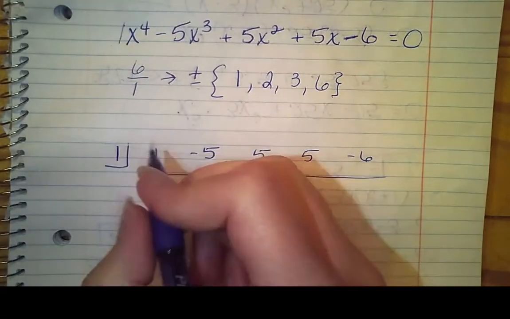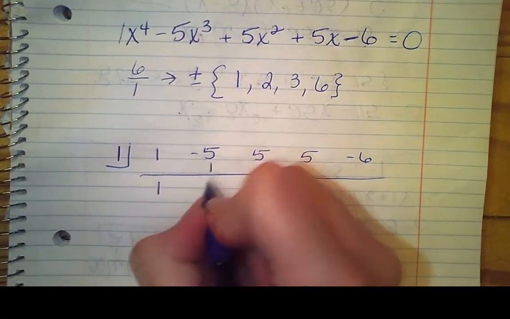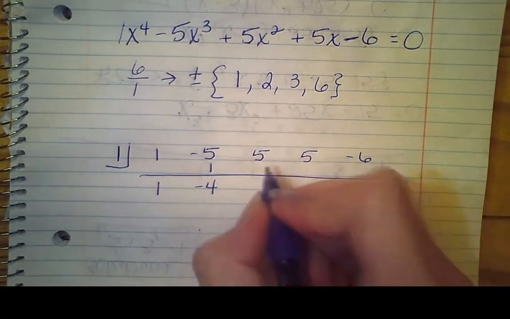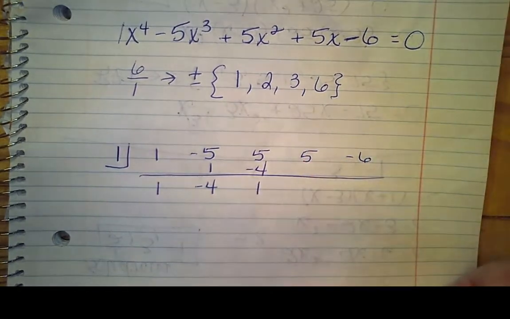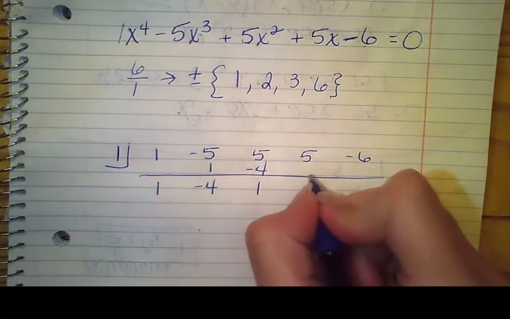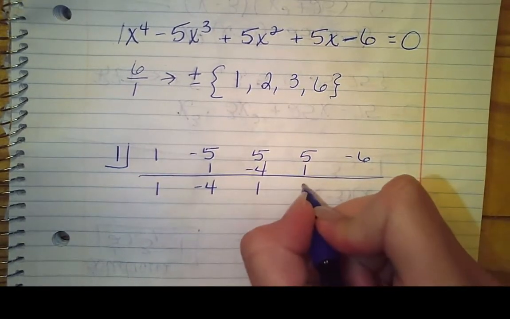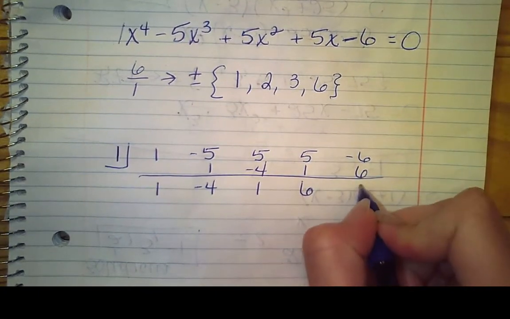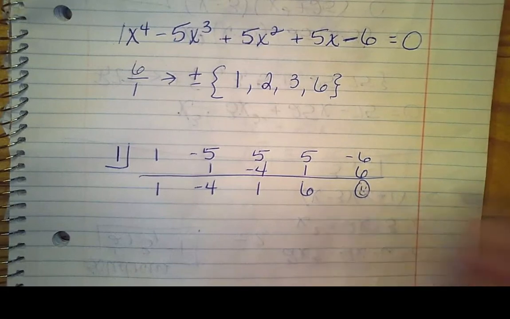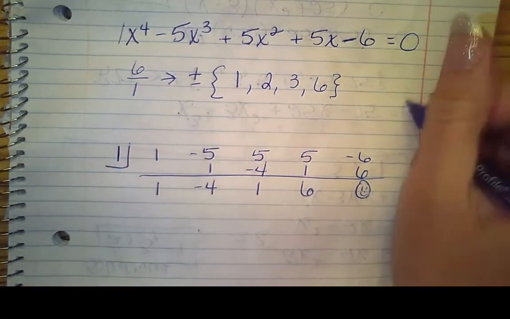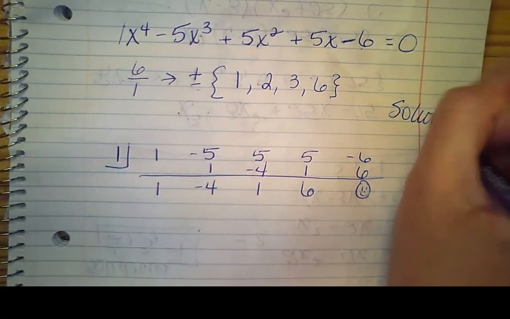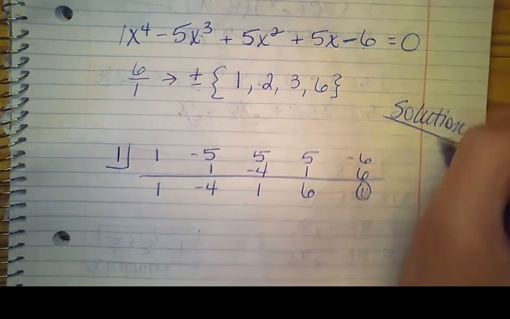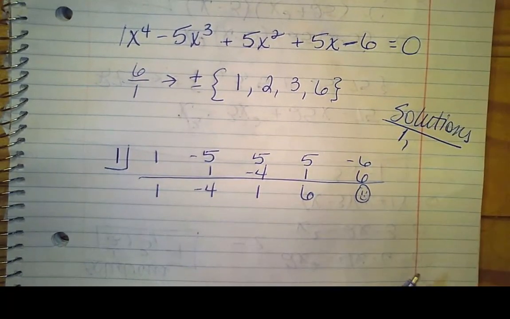So I have 1. 1 times 1 is 1, which gives me negative 4. 1 times negative 4 is negative 4, which gives me 1. 1 times 1 is 1, which gives me a 6. And 1 times 6 is 6, which gives me a 0. Okay, so you just found out that 1 is one of the solutions. There are 3 more out there. I've got to find them.